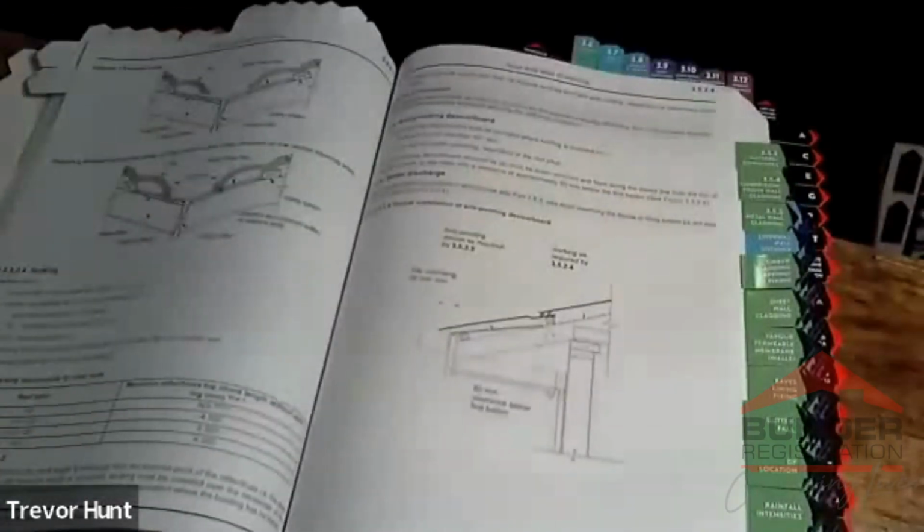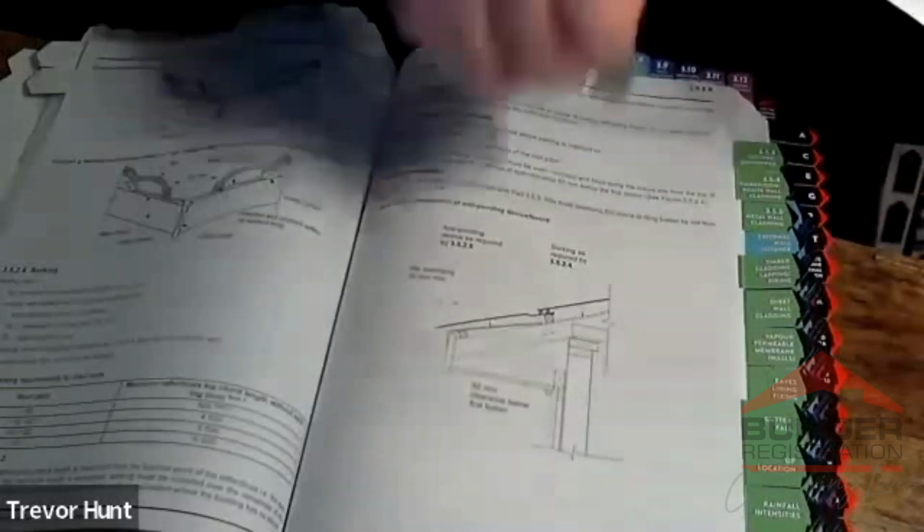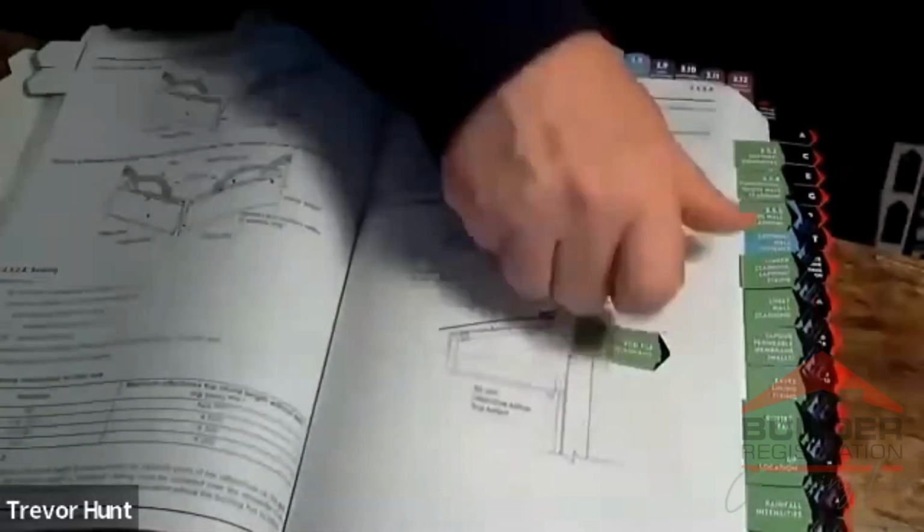the last 3 tabs on that particular sheet, which is end tile overhang, anti-ponding device, and sarking tile roof, all on page 197.